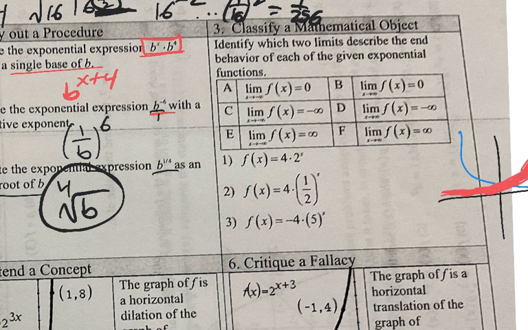If that's my graph, what's the limit as x goes to negative infinity? What are the y's doing? Getting closer to 0. So which choice is that? That is choice A. And what about as x goes to positive infinity? The y's go towards infinity. So that one would be F. So A and F for number 1.